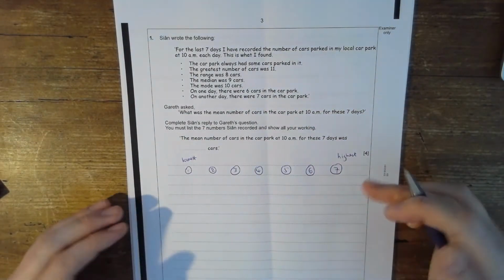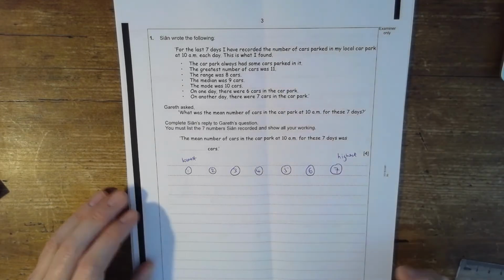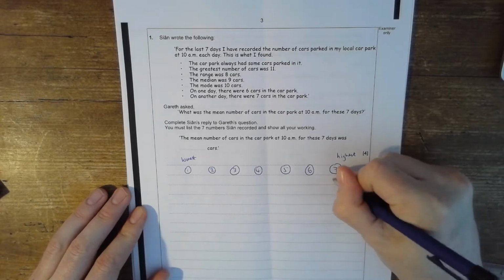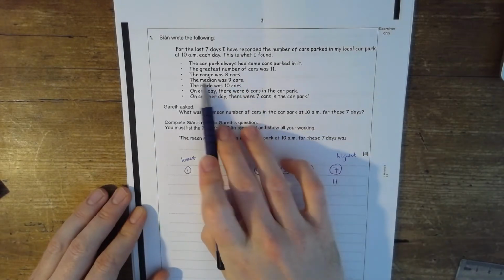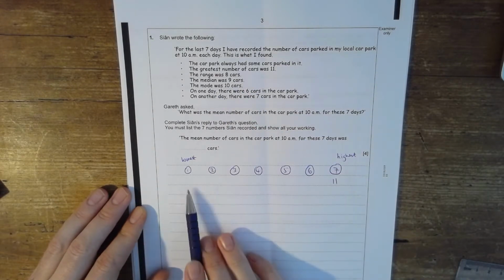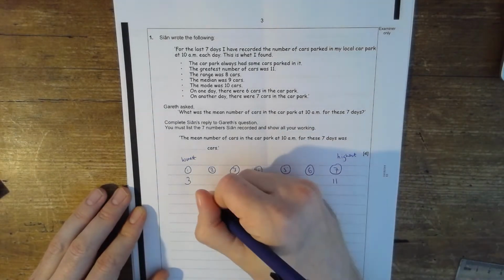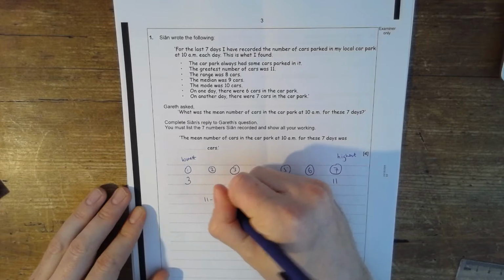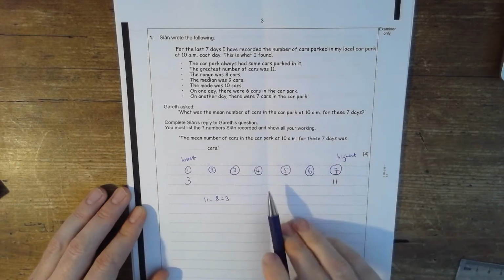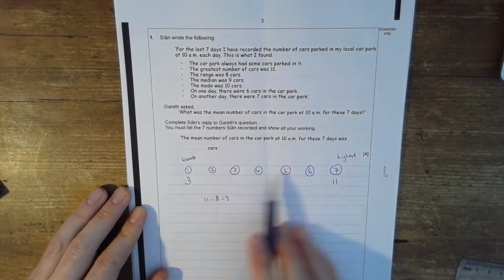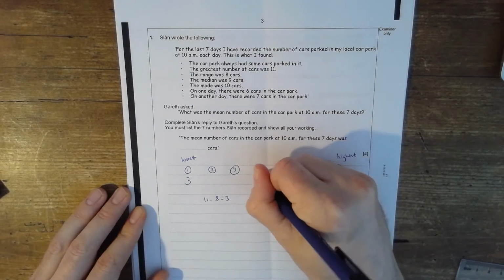Now, my tip to you is to go through the bullet points. They will be in an order to help you answer this, okay? So the greatest number was 11, so we can put 11 there as the highest number. The range was 8, so 11 take away something gives me 8. Well, we know what that must be. That must be 3. So 11 take away 8 will tell me the lowest, which is 3. It then says the median was 9, so the middle of that, which should be the fourth, with 3 either side, is 9.